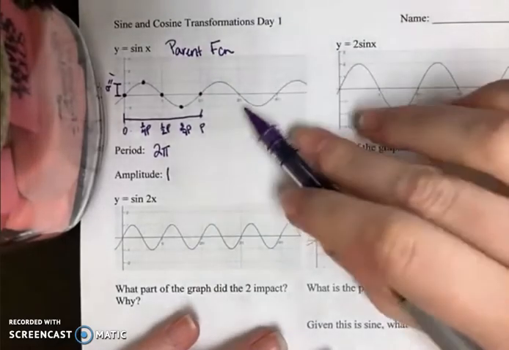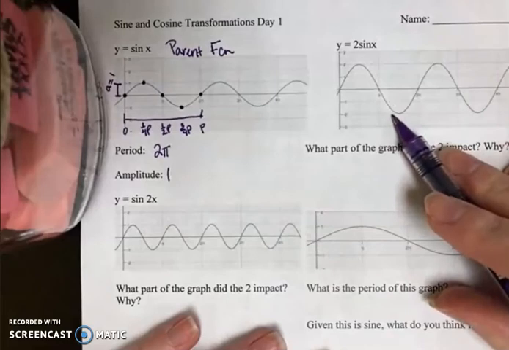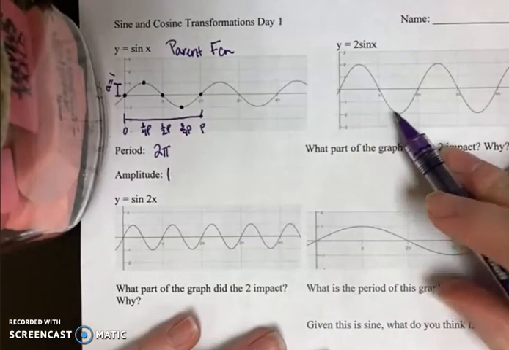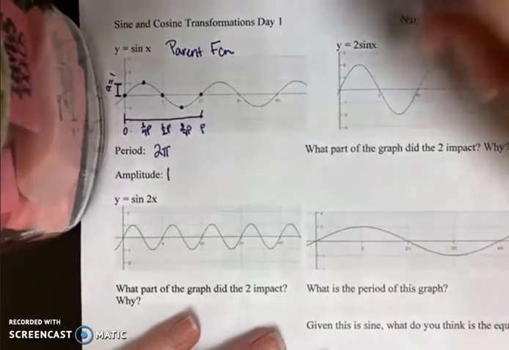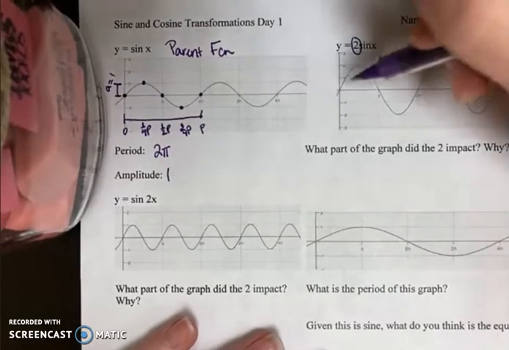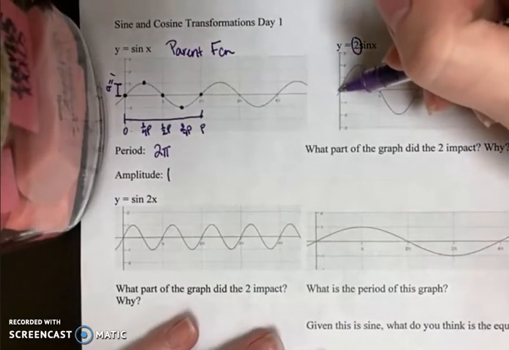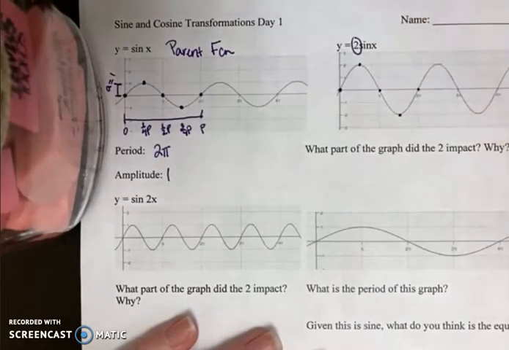Now we're going to compare this parent function to the graph of y equals 2 sine of x. So looking from this graph to this graph, what changed? How did the 2 impact the graph? The first thing I'm going to check is the period. So here is 1 cycle of sine, and that length of the cycle is 2 pi.